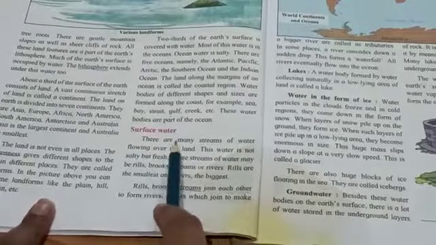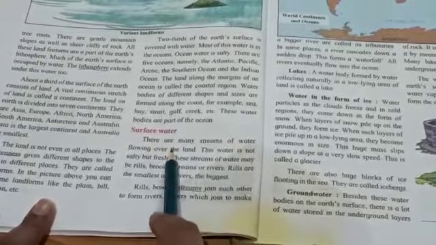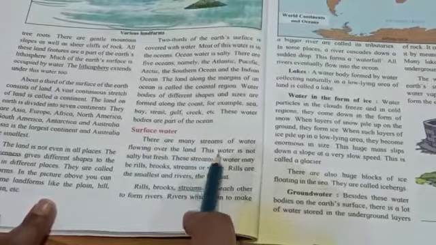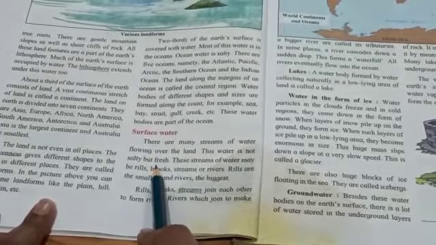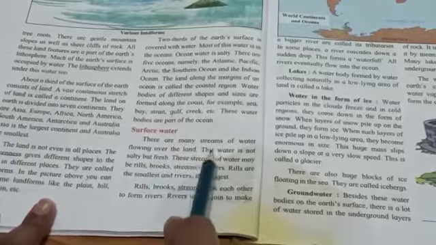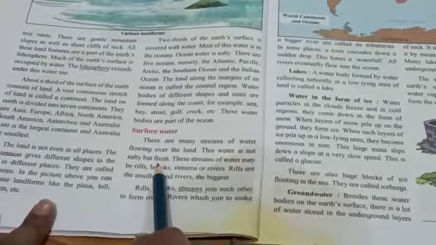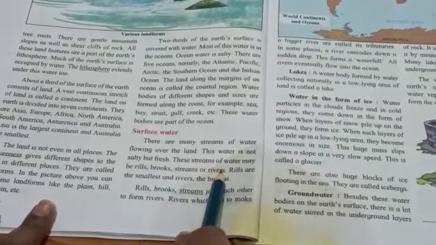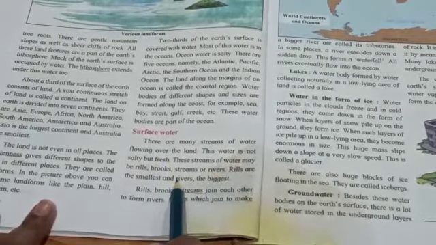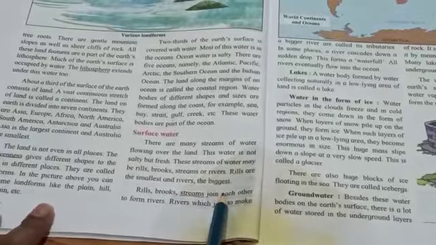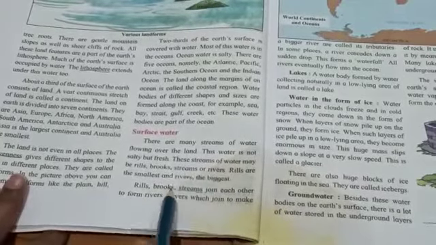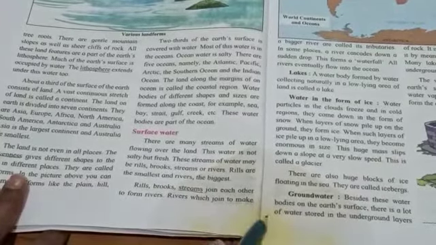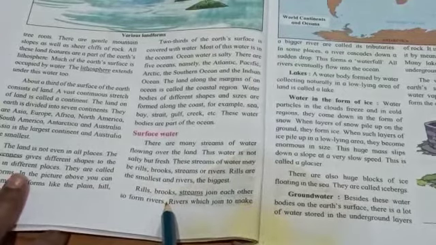Surface water. There are many streams of water flowing over the land. This water is not salty but fresh. These streams of water may be rills, brooks, streams or rivers. Rills are smallest and the rivers are the biggest. Now rills, brooks, streams join each other to form a river.